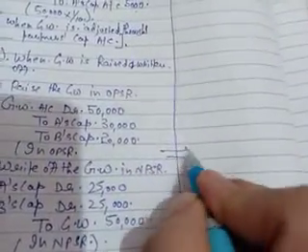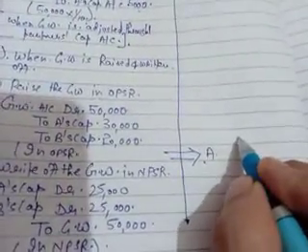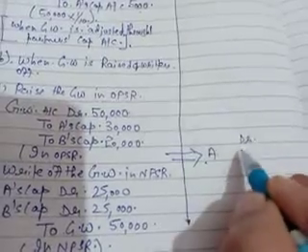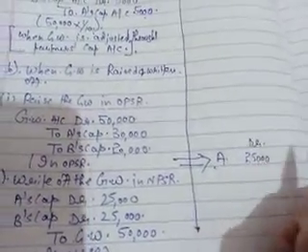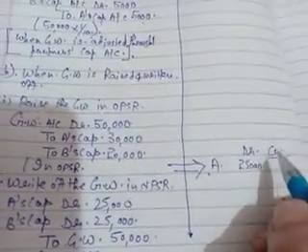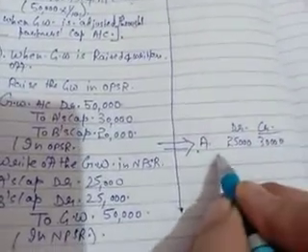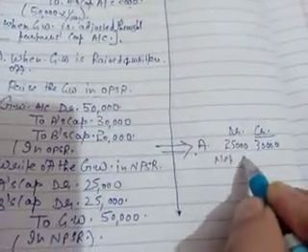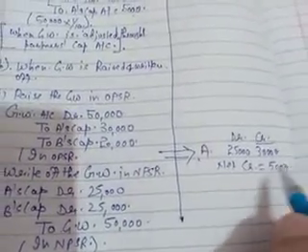If we check the net effect of these two entries, just see, A has been debited with 25,000 and credited with 30,000. So the net credit is 5,000.